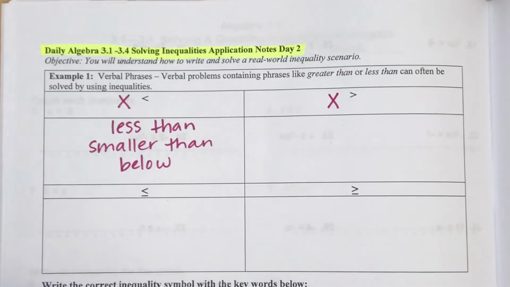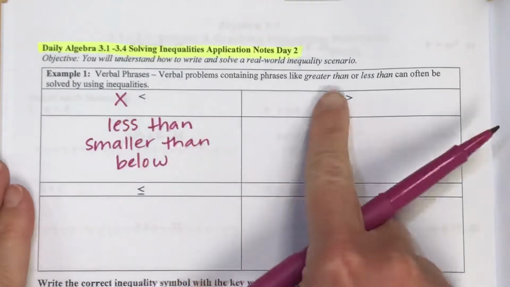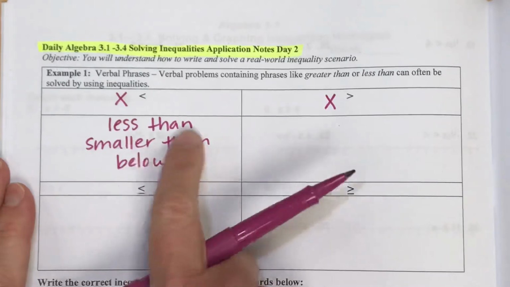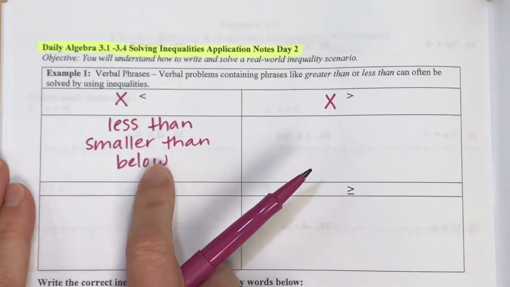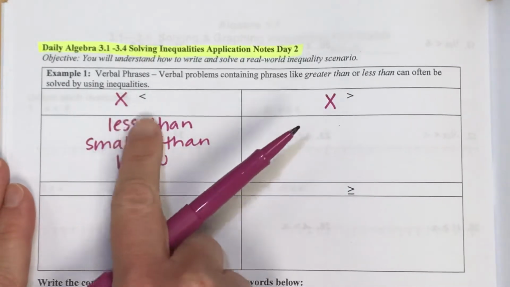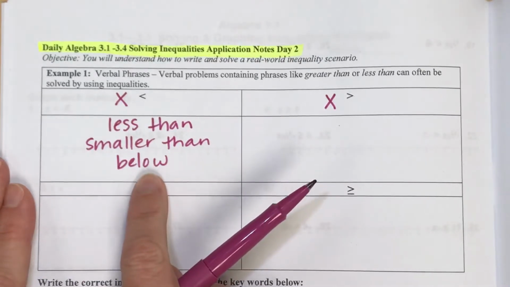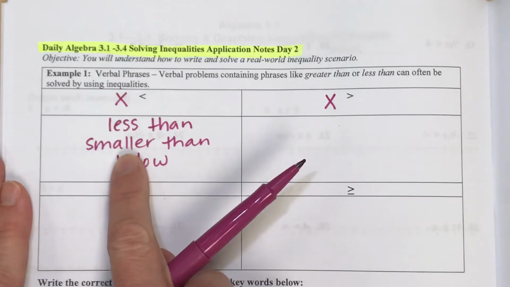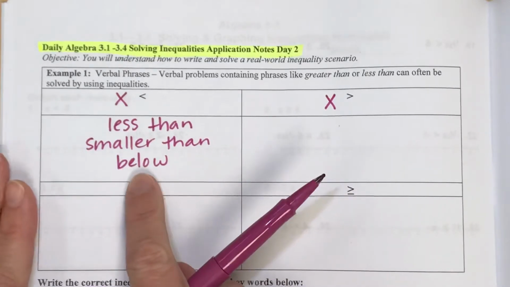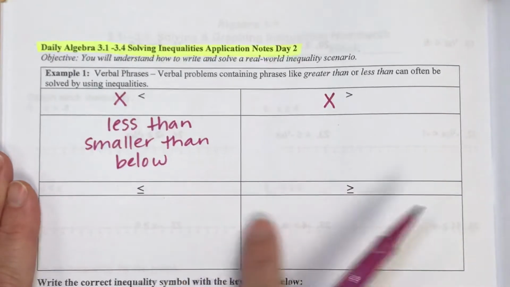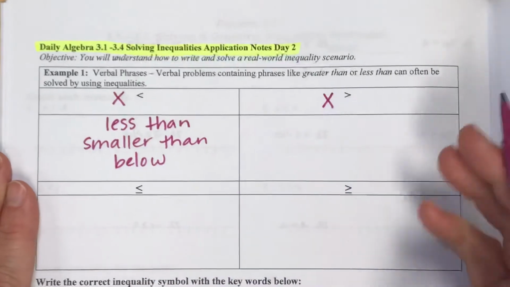In this video, I'm going to go over and review with you the 4 inequality symbols and some other word phrases that you can use for those symbols. So one of the inequality symbols would be less than, but there are some other word phrases that would go with less than, phrases like smaller than or below. And what I want to go through is the other 4 symbols with you and other word phrases.